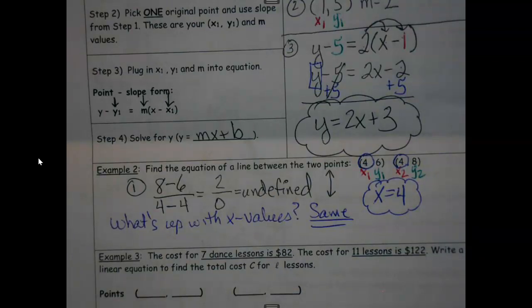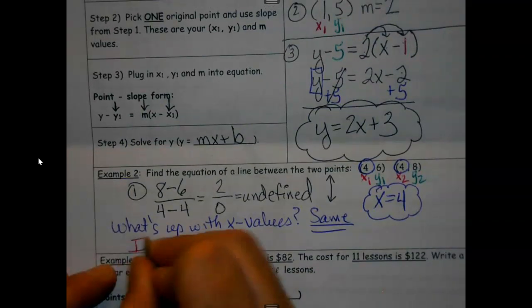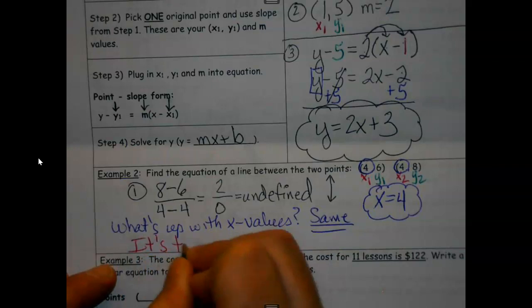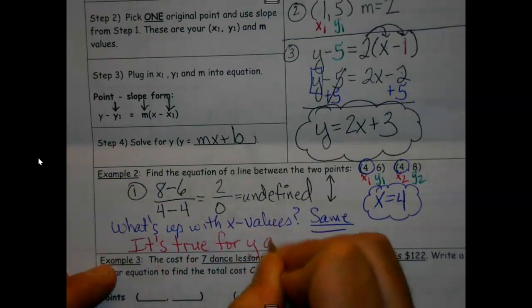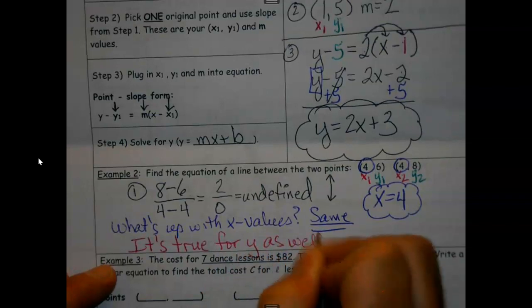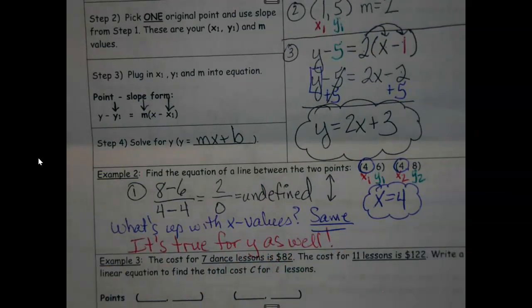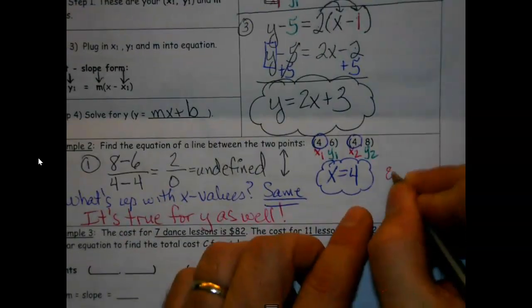So anytime you see this happen with x, it's also true for y. So here's what I mean. If, for example, we'll put another example in here.